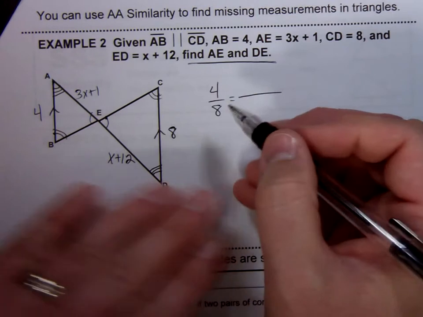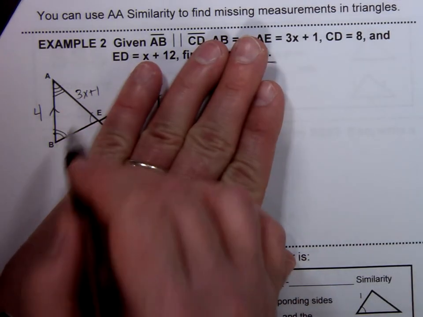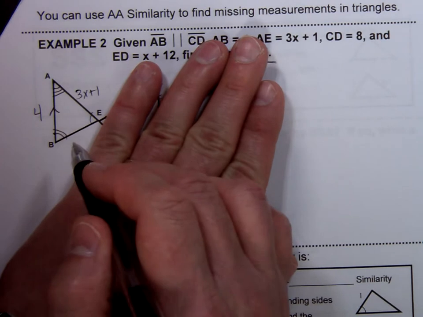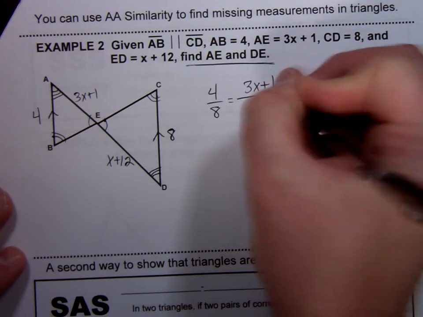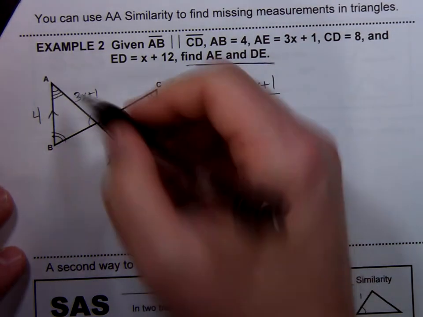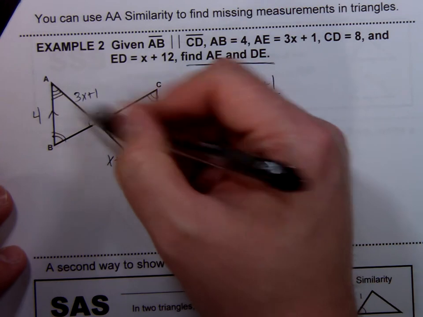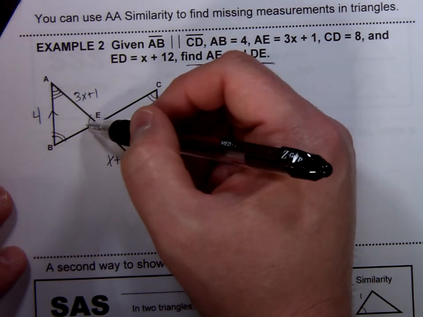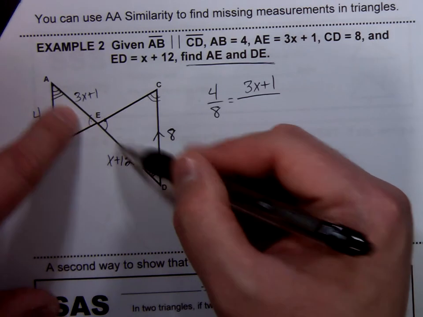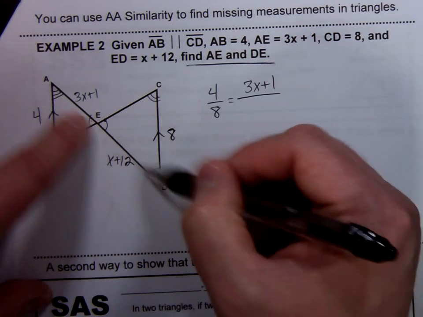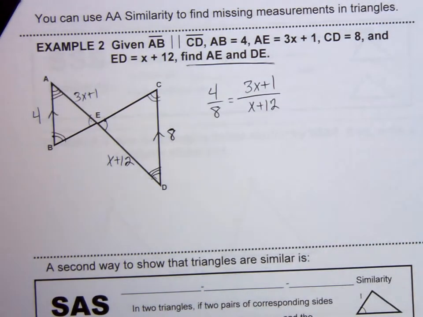Then because I put the 4 on top, and the 4 comes from this triangle, all the sides from this triangle need to go on top when I'm continuing my proportion. So the 3x plus 1 is going to go on top in the numerator. And 3x plus 1 goes from this angle to this angle, so I want to see which side goes between those same corresponding angles on the other triangle. So right here, going from that angle to that angle, this would be its corresponding side. The x plus 12 would correspond with the 3x plus 1.